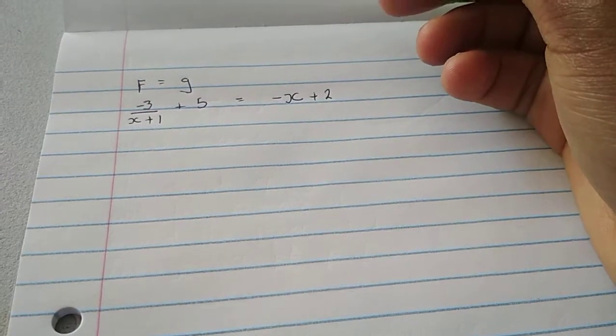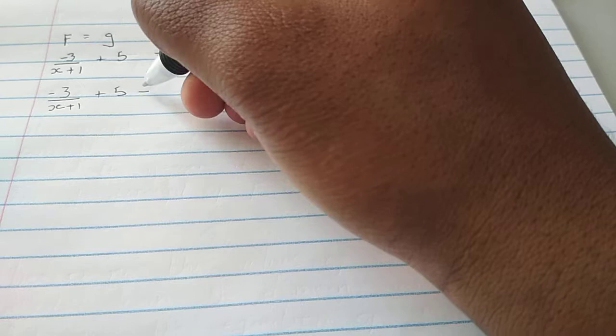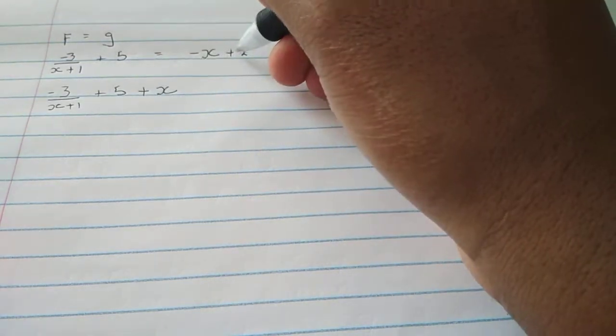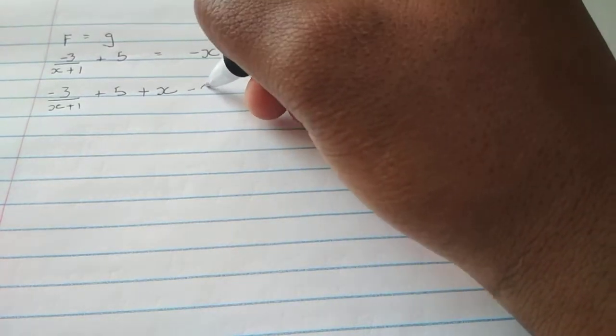Yes, that's correct. All right, now we just need to work this out. So let's take all of this to the other side, and we'll have -3 over x plus 1, plus 5. Bring that x to this side, it's going to be plus x. Bring this 2, it's going to be -2, is equal to 0.